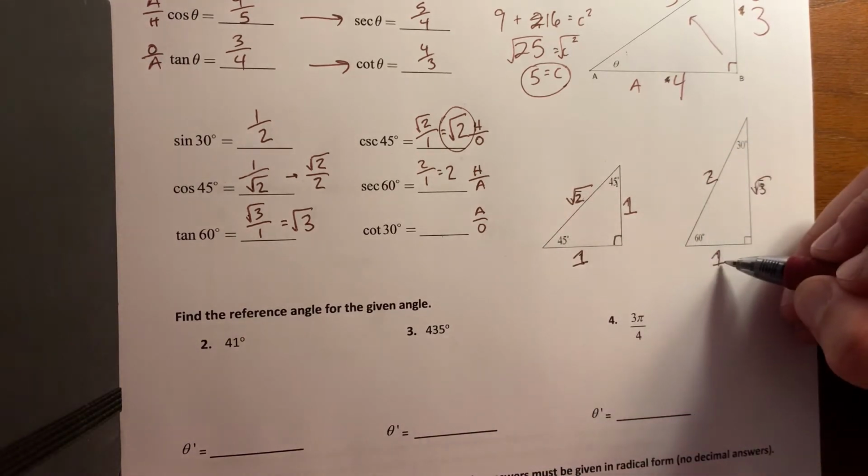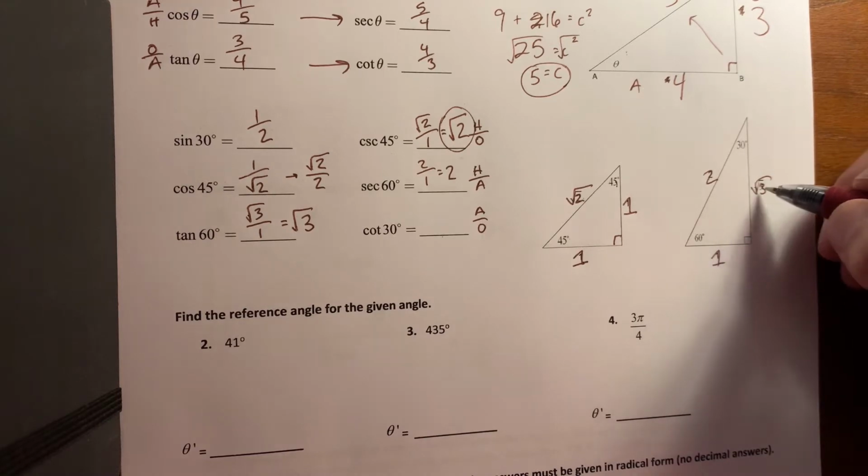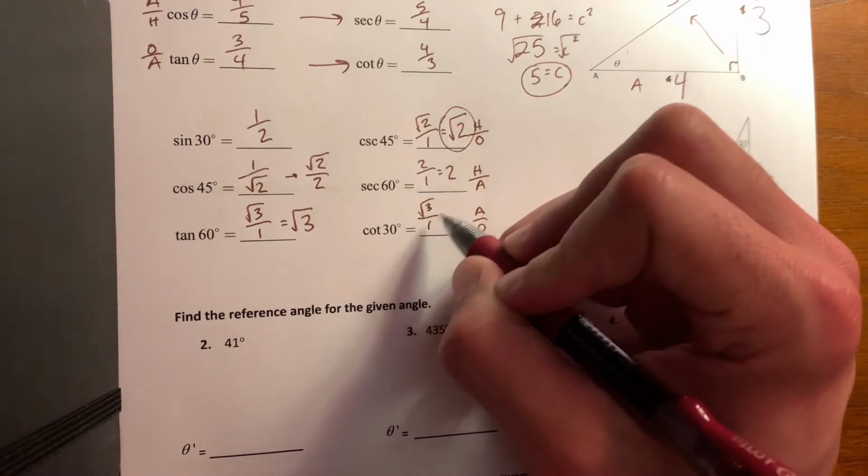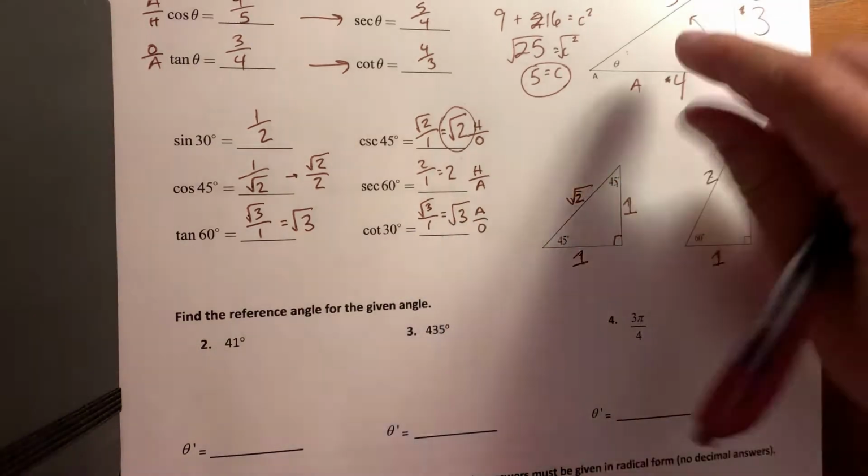So adjacent square root of 3, opposite 1. So square root of 3 over 1, just being square root of 3. All right, so just some simple ones labeling our trig functions.